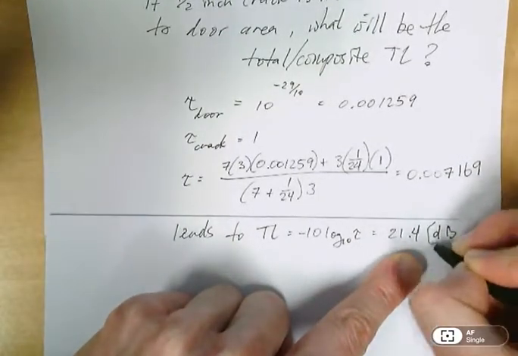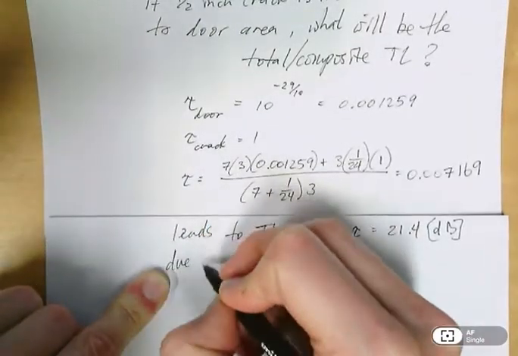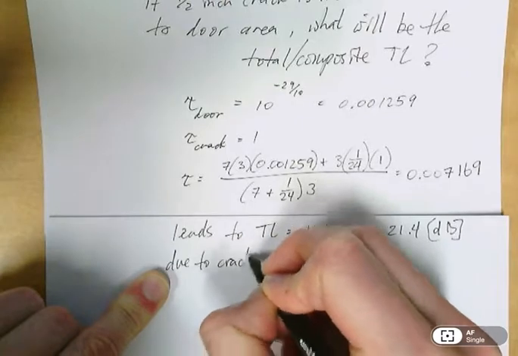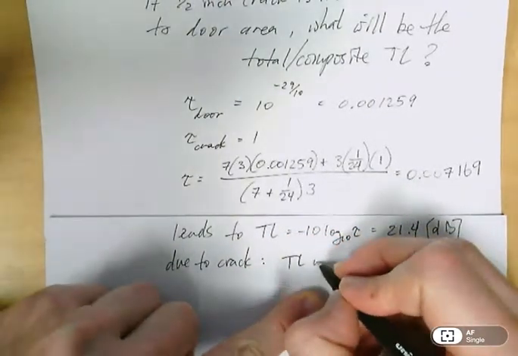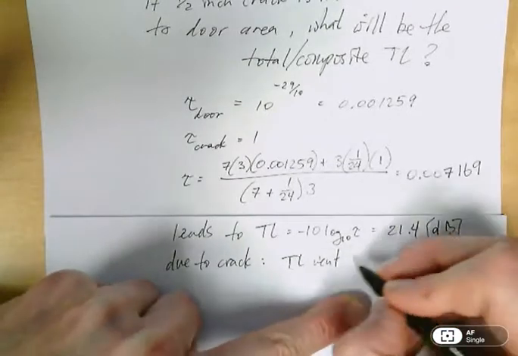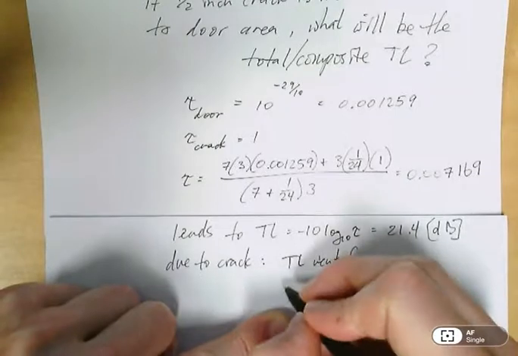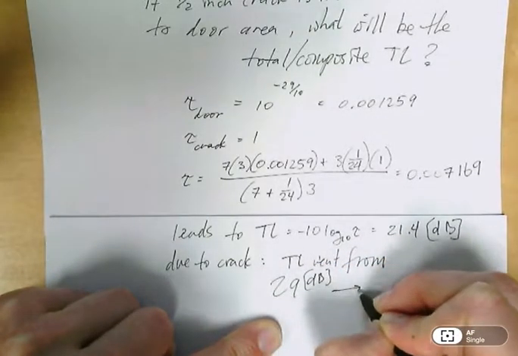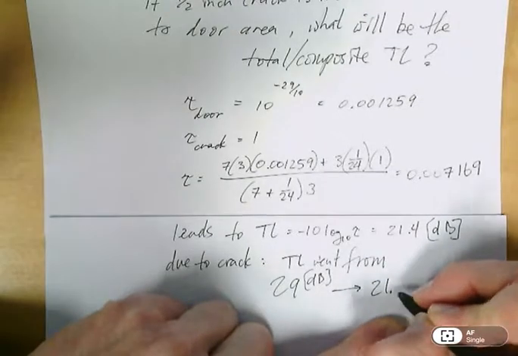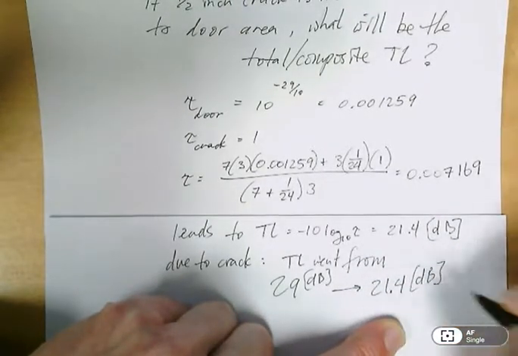So, due to the crack, TL went from 29 to 21.4. Significant reduction that's very easy to detect.